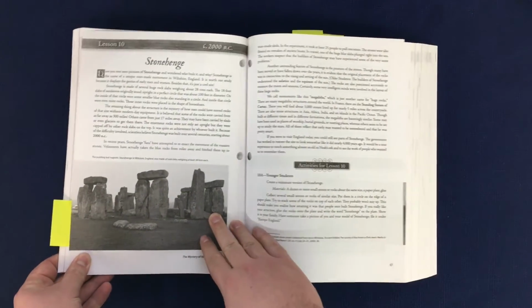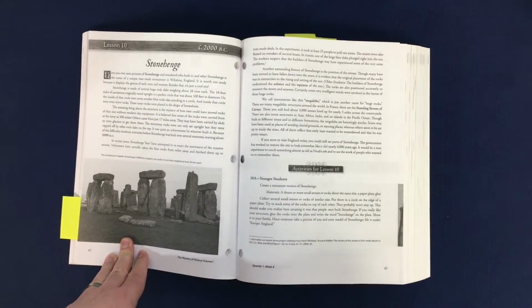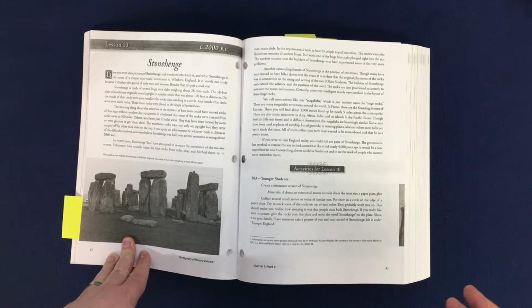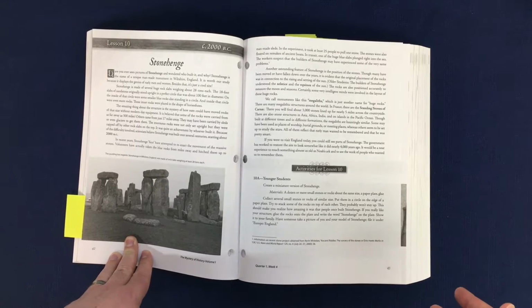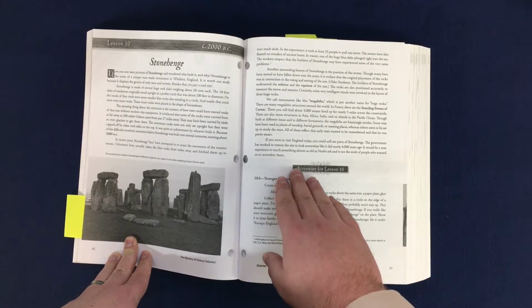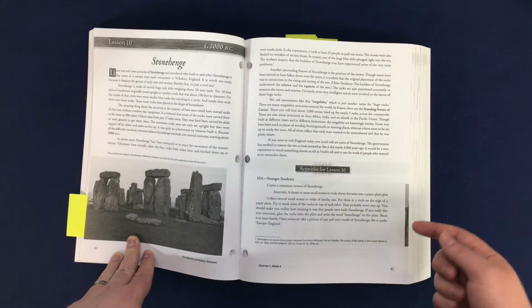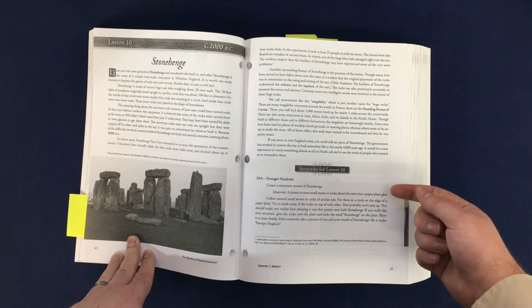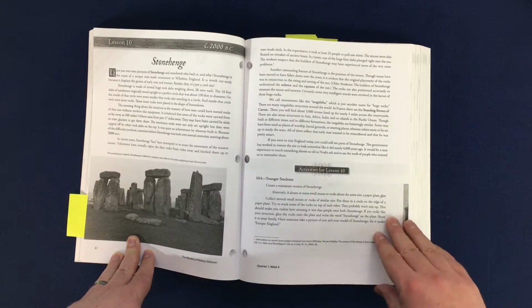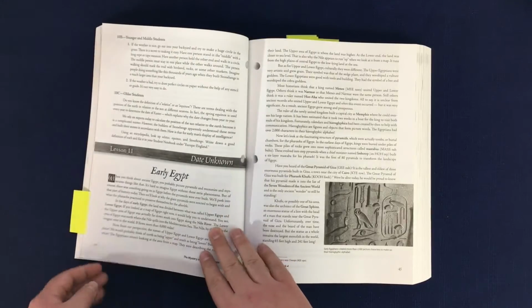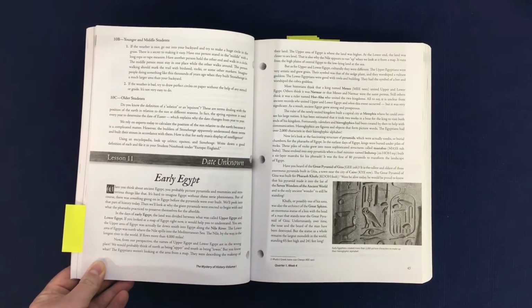After the pretest, you start looking at your lessons for the week. Now in Volume 1, the lessons are fairly short. They're usually 2 to 4 pages long. They get a little bit longer in each successive volume. At the end of the lesson, you'll find a set of activities, broken down by age group. So you'll have some for younger students, some for middle students, and some for older students.